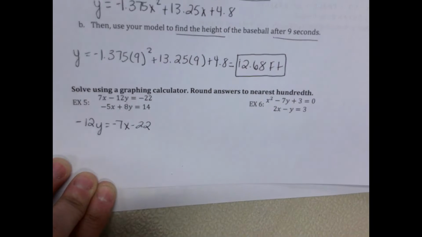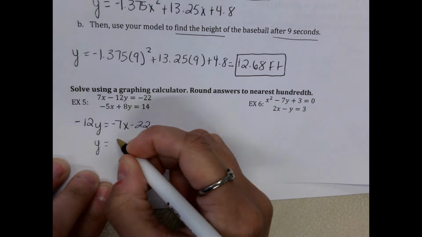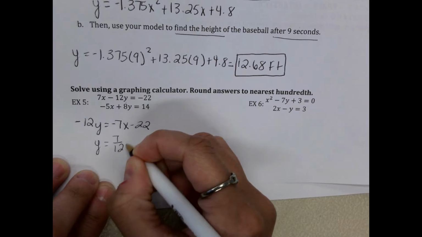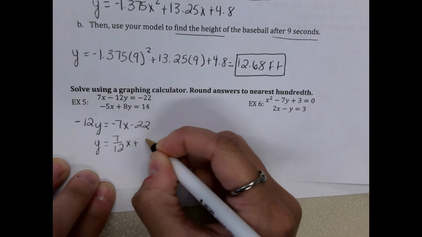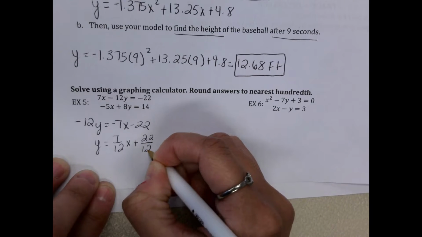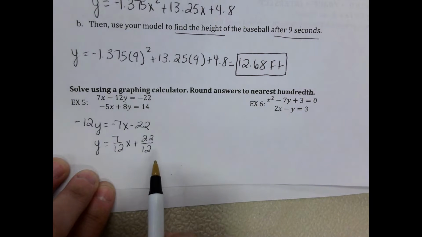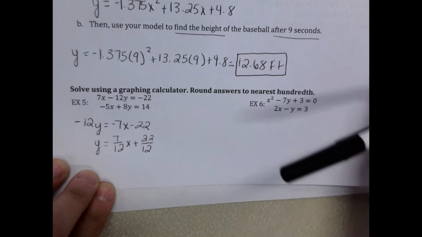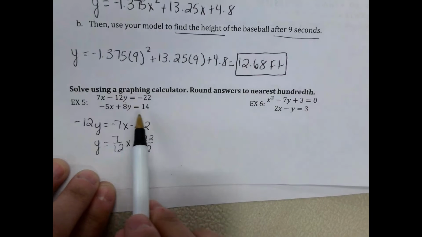And then I'm going to divide both sides by negative 12. So negative 7 over negative 12 is just 7/12 x. And then negative 22 over negative 12 is just a plus 22 over 12. We can simplify the 22 over 12, but really the calculator will already do that for you, which is nice. So, okay, now we're going to do the same thing on our second fraction here.